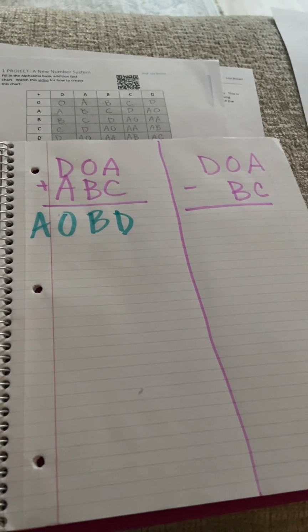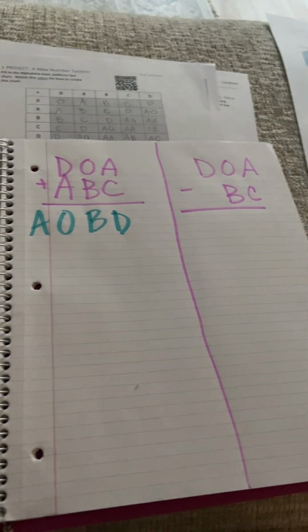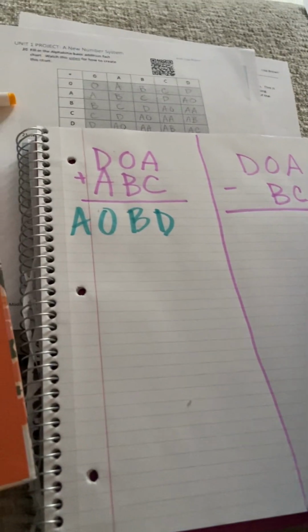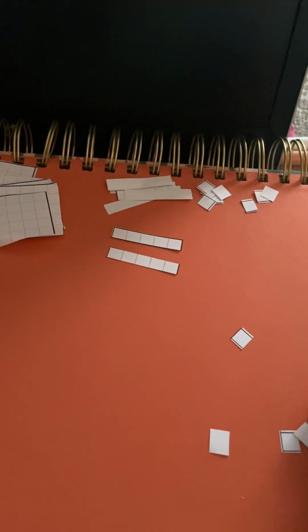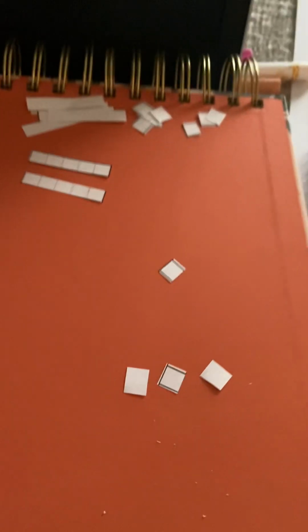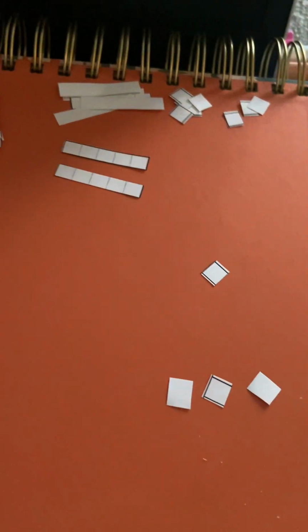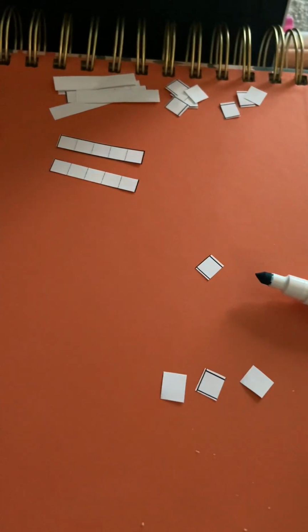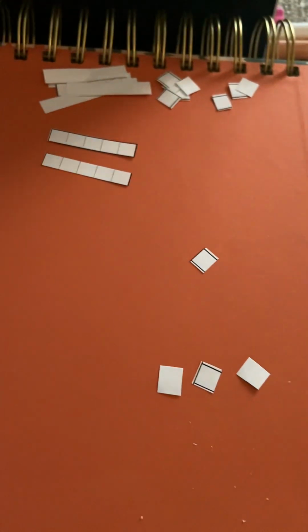DOA minus BC. We're going to start with our units. We have A units. A looks like this. Minus C units. C units looks like this. We don't have enough units here to take away C units.